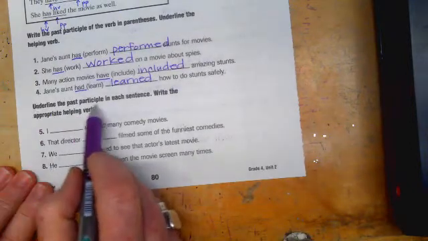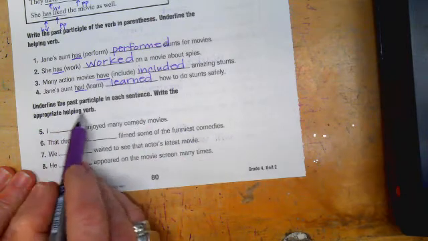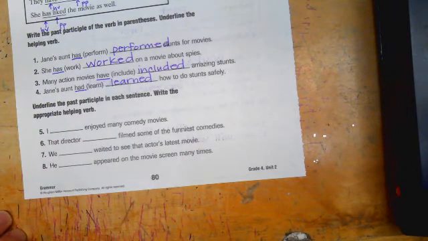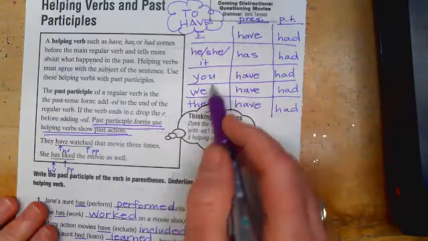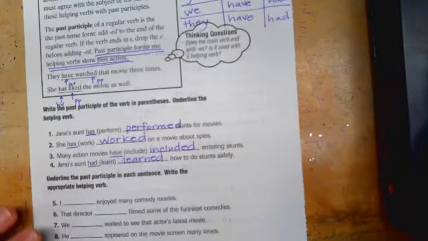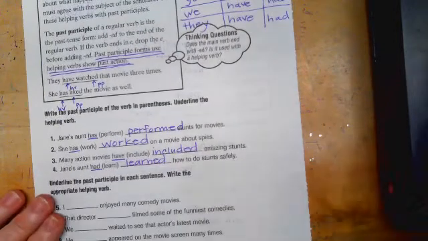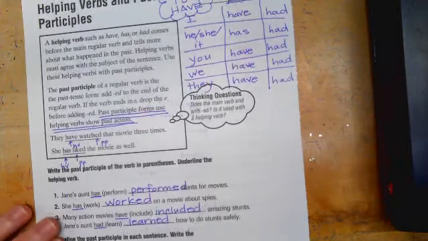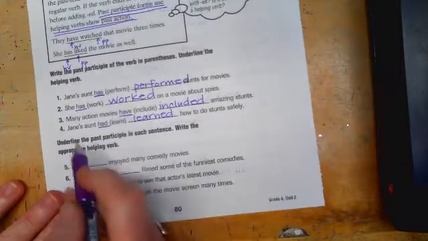Okay, let's look at the next little section. Underline the past participle in each sentence and write the appropriate helping verb. Okay, so we're flip-flopping our task here. So now we're going to look up here on our little chart, and I'm probably going to zoom out a little bit so I can see it a little bit easier. I can't see it that well. We'll just go back and forth to it.